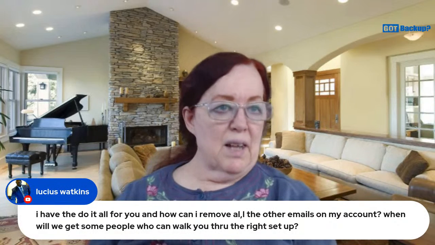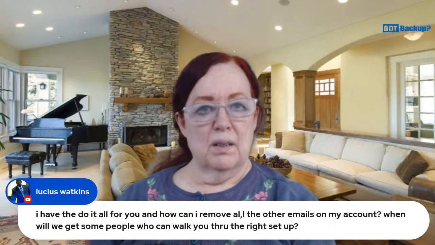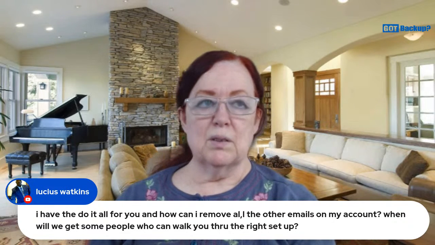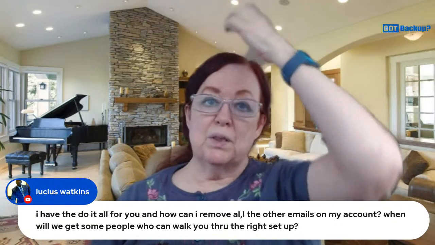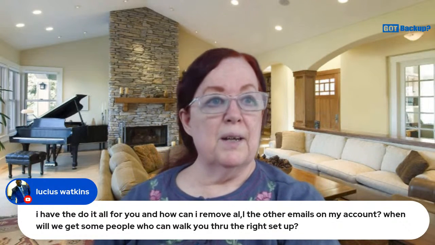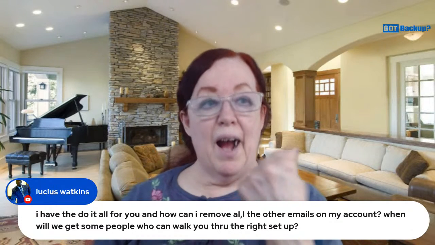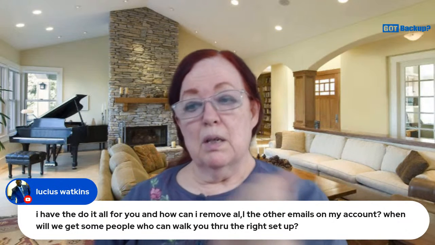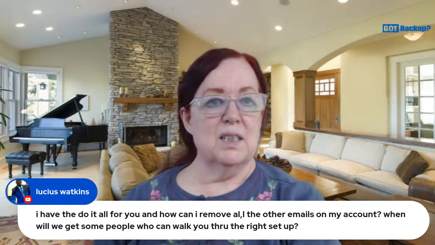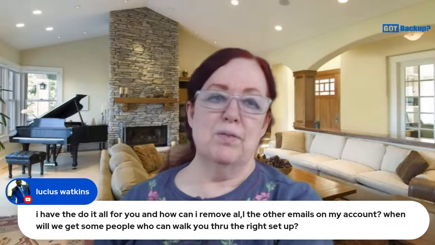I have the do it all for you, and how can I remove all the other emails in my account? You can go to the back office and tell them you don't want to get the emails if you want to, but I recommend you don't do that. I myself had been in the system about 3 times, and for a while I was getting up to 5 emails.